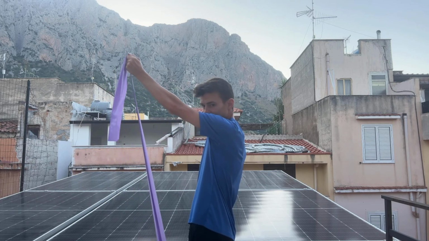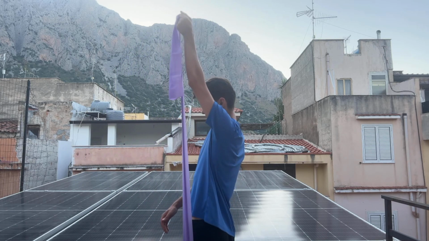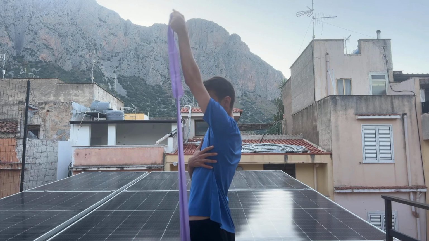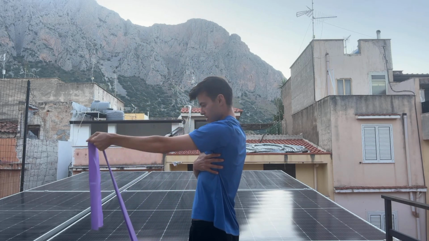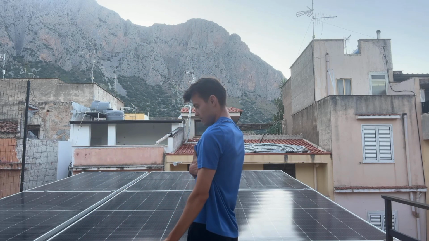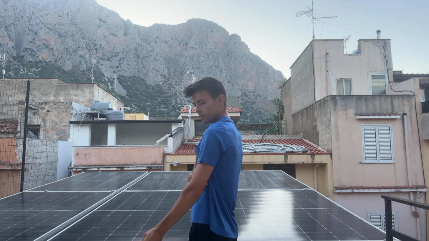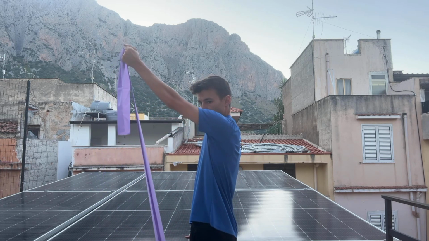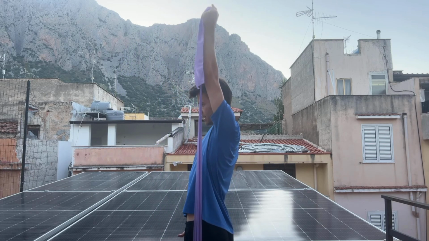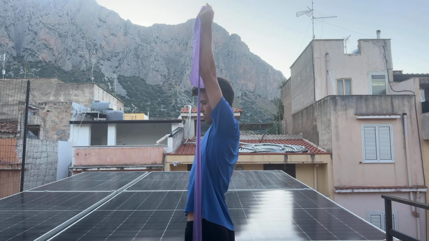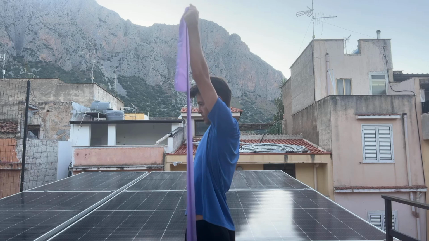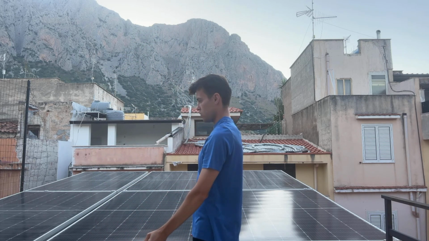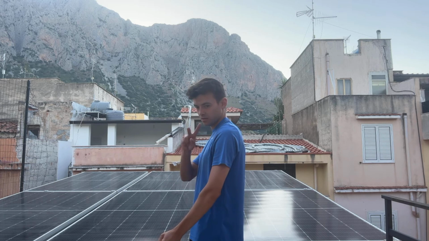All the way up as high as I can, the resistance band, pulling it down, hold that. One. High as I can. Hold it at the top, make sure my arm is straight. Slow. Two. That was a bit fast, but don't do that.